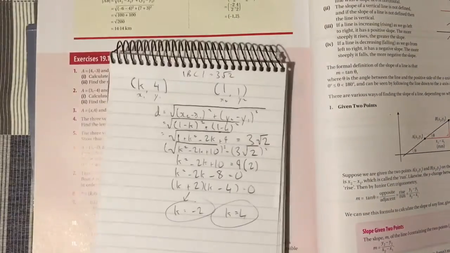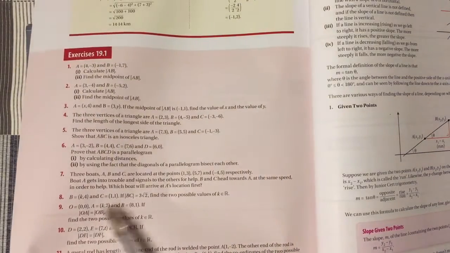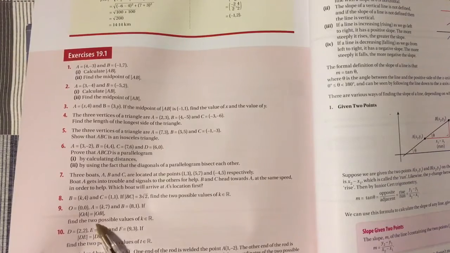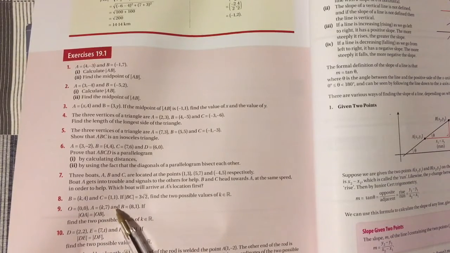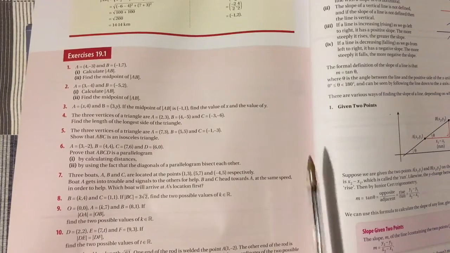And then the next two examples are just like that. It doesn't give you the 3 root 2 in these two. You need to actually figure out that distance yourself, but it's straightforward enough. Once you've done that, it's just like the example that I've just done.